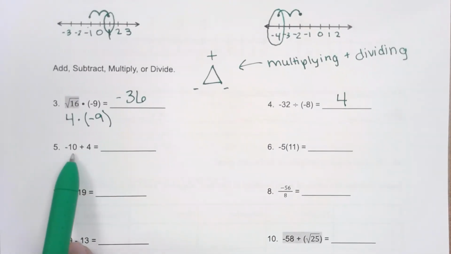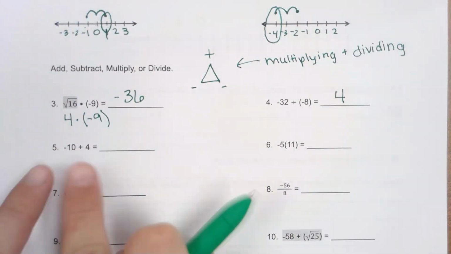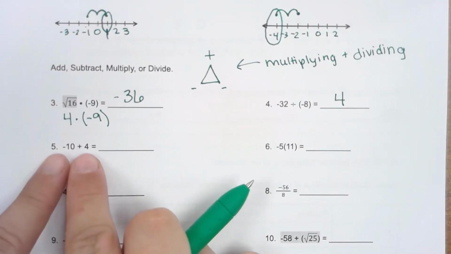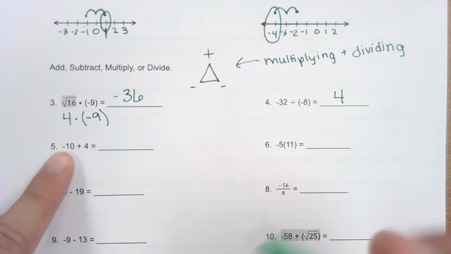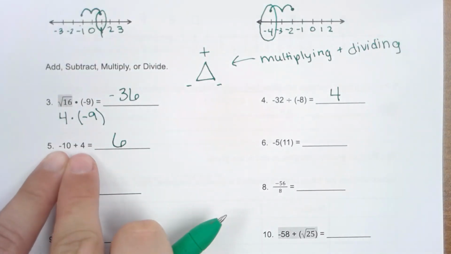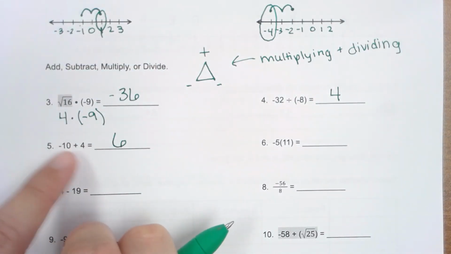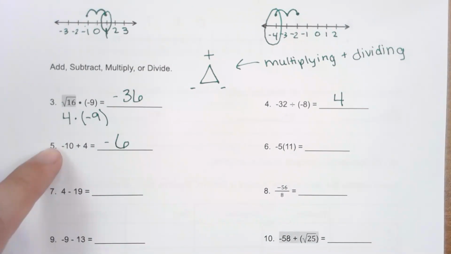Number 5, I have a -10 plus 4. So this is adding integer rules. So I see that I have different signs. So when you have different signs, you subtract the numbers. So 10 minus 4 is 6. And then you keep the sign of the largest number. So since 10 is greater than 4 and 10 was negative, that means that my answer is also going to be negative.